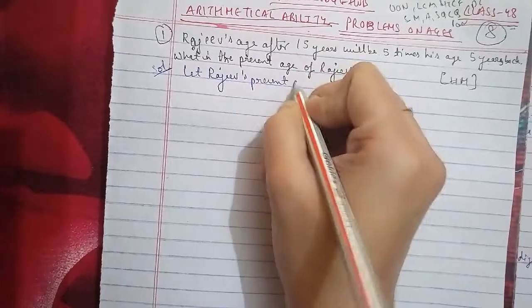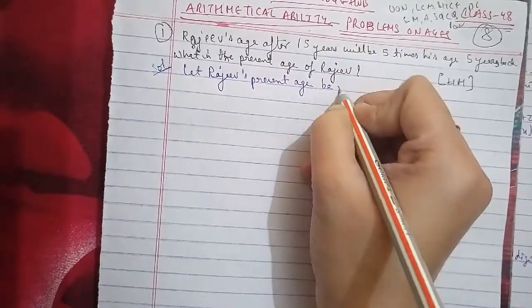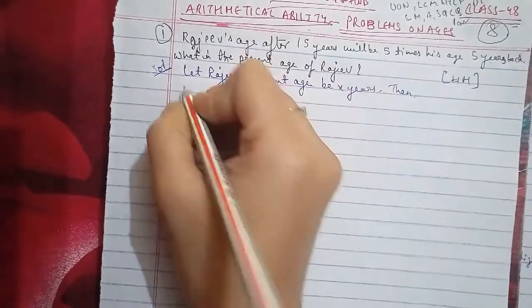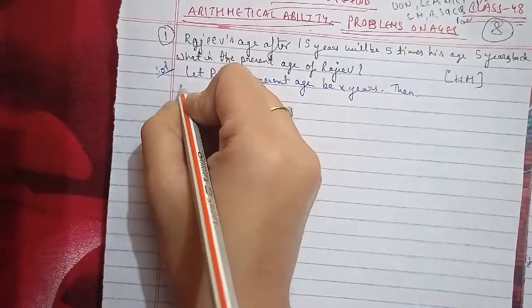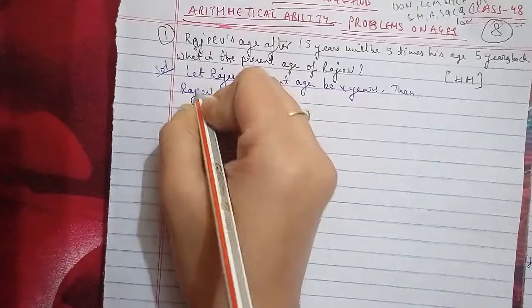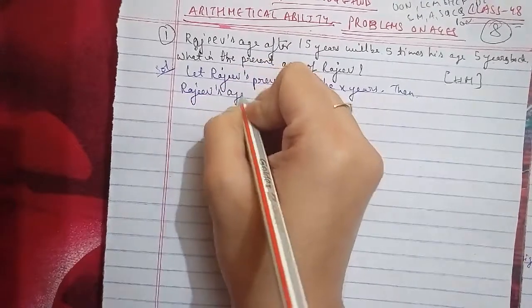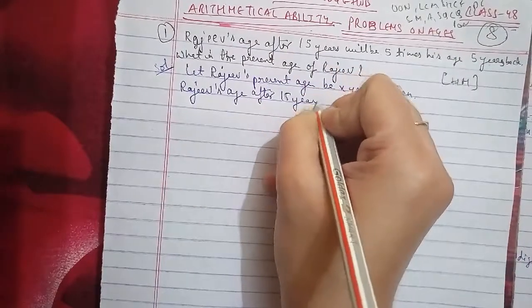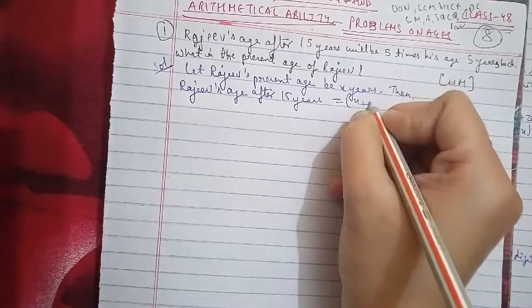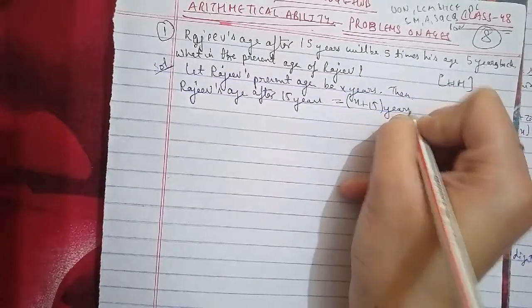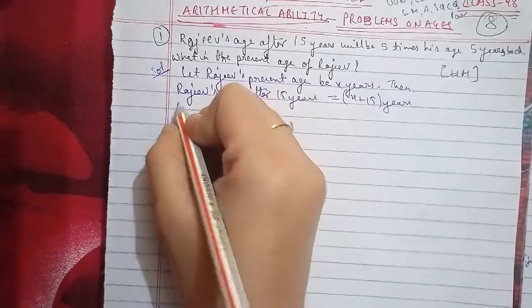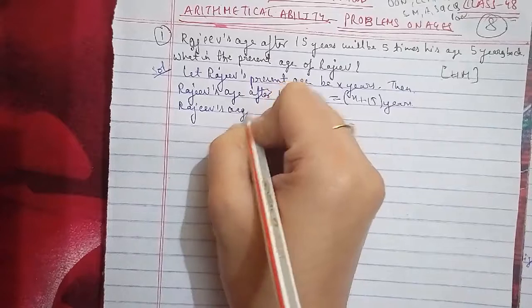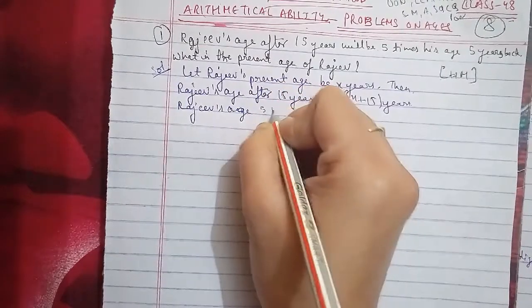Then Rajiv's age after 15 years equals X plus 15 years. Rajiv's age five years back equals X minus 5 years.